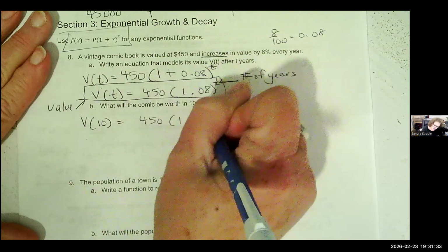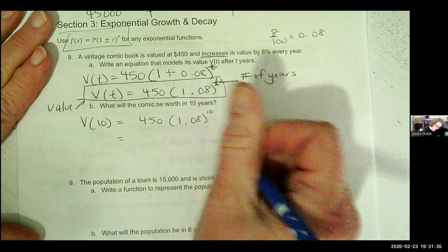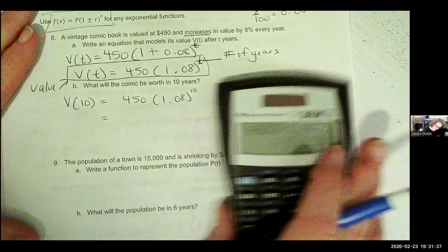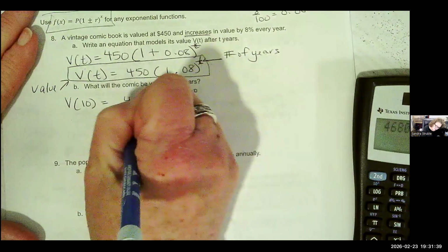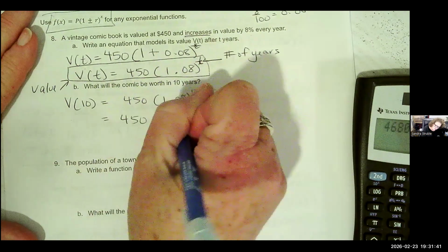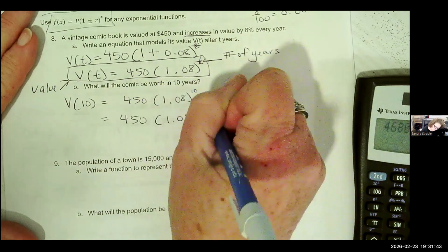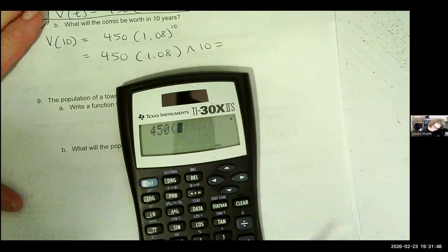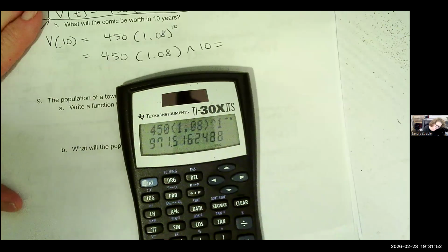All right, and I just put everything in the calculator. 450, parenthesis, 1.08, parenthesis, caret 10, equal. $971.516.